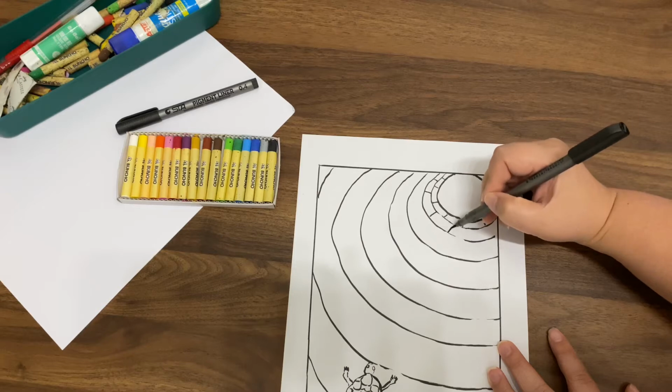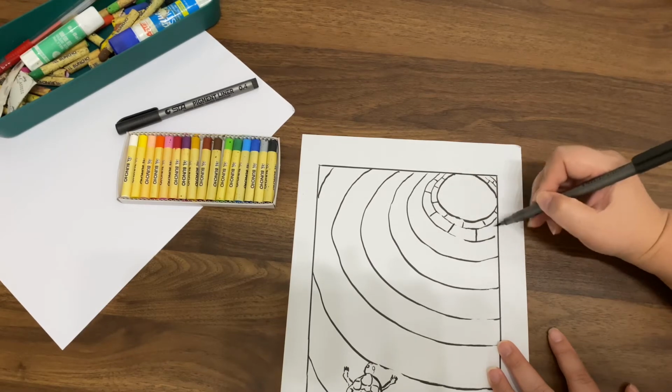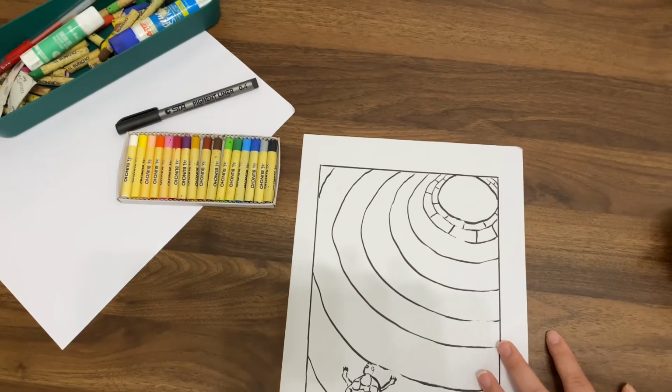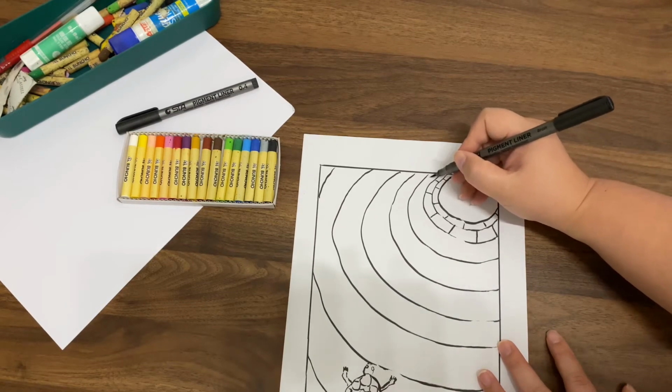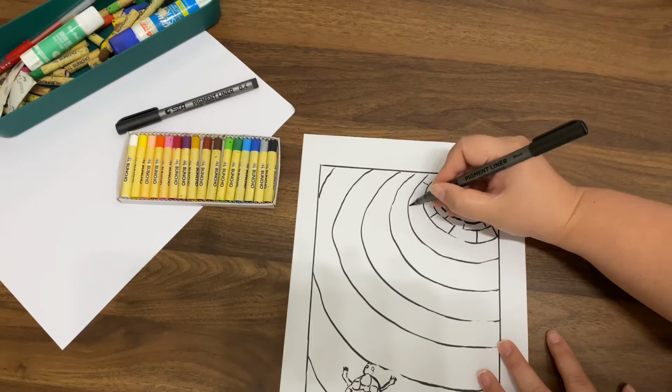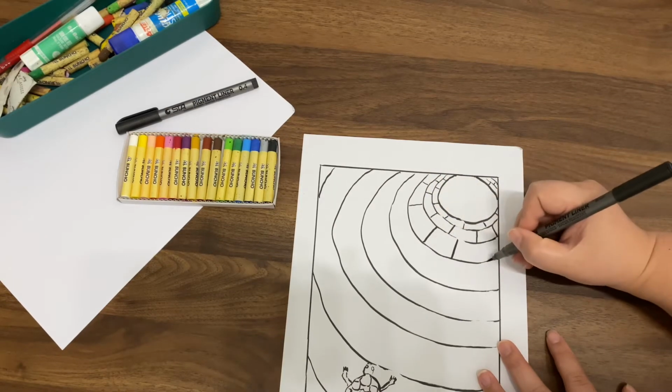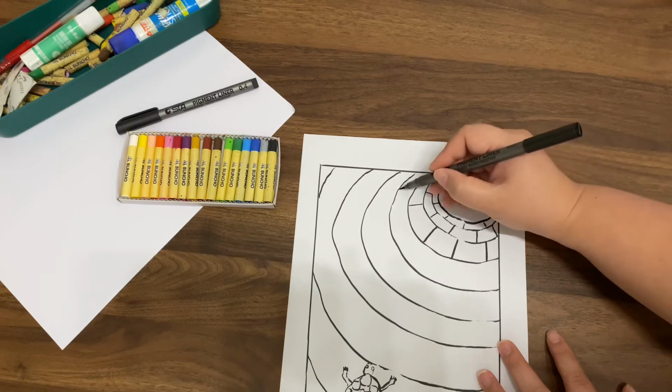Okay, I will show you something like this. Can you see that? Okay, same process with the next one. Draw the lines.